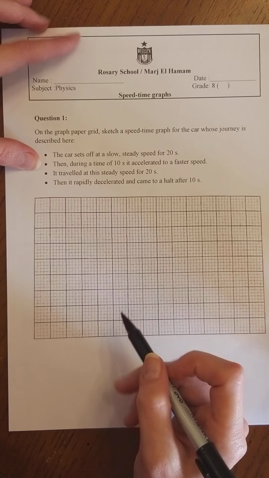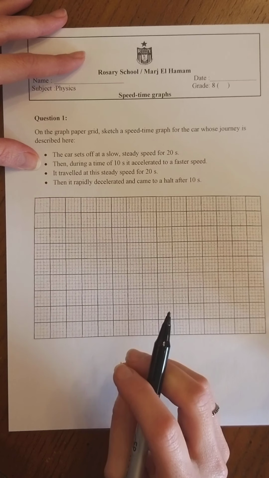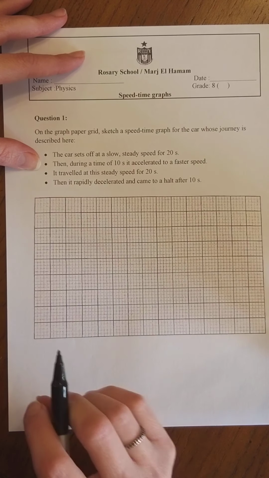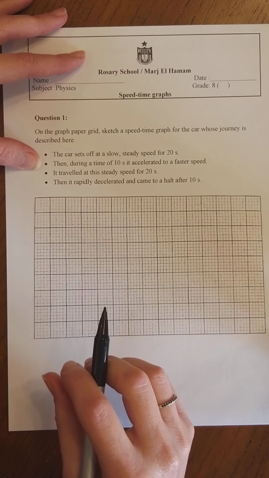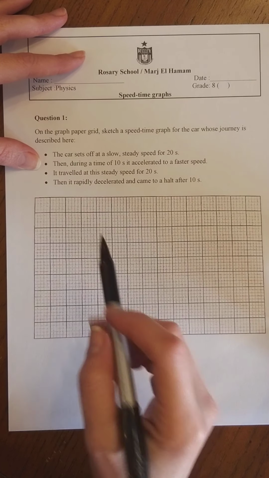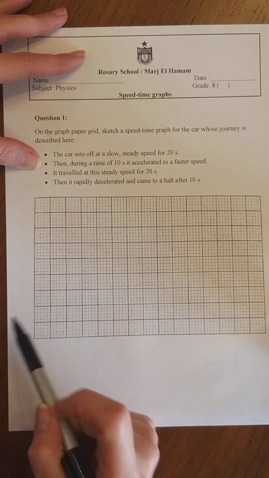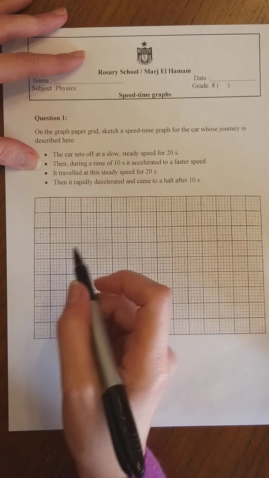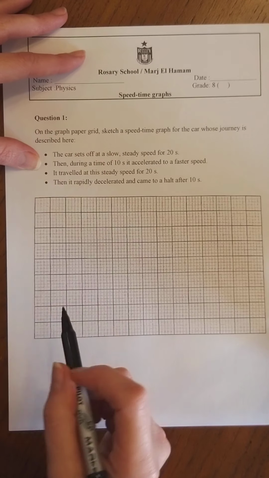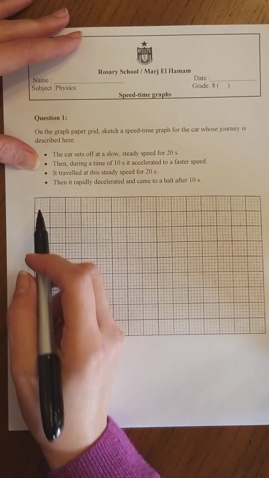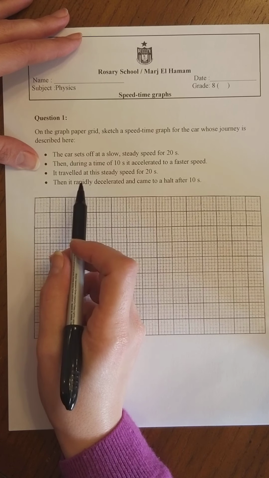So, what we need to pay attention to is the units used in the journey and the time spent during the journey. Here, they have mentioned the time in seconds, but there was no mention of the unit of speed.